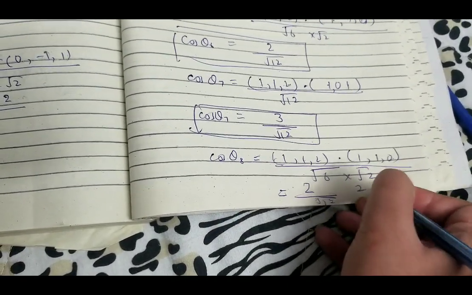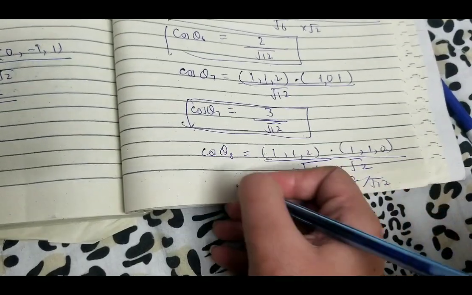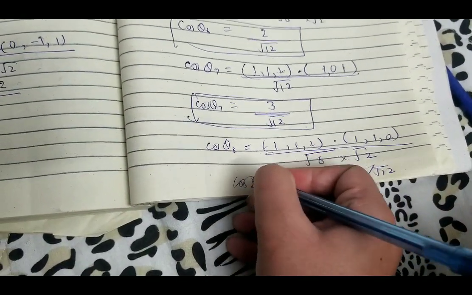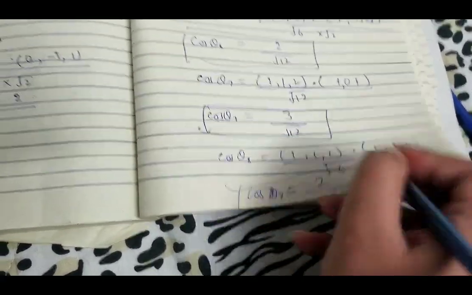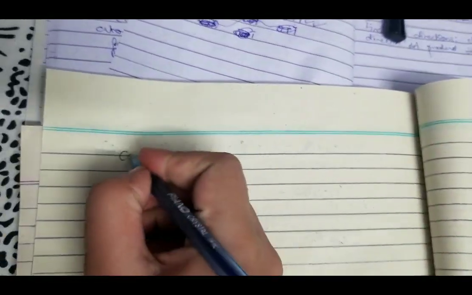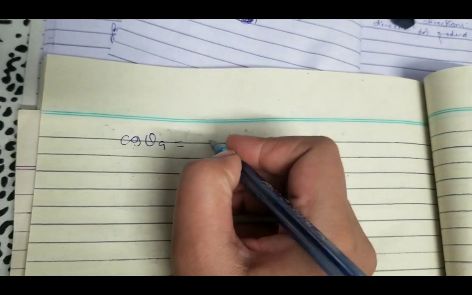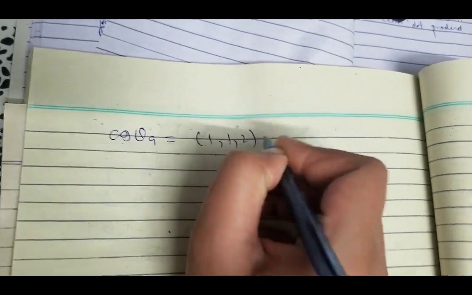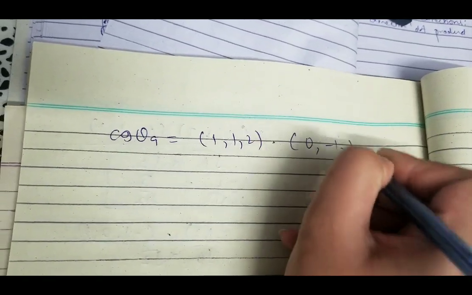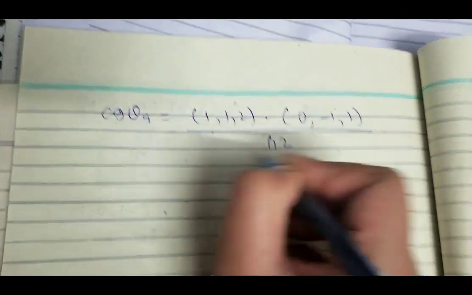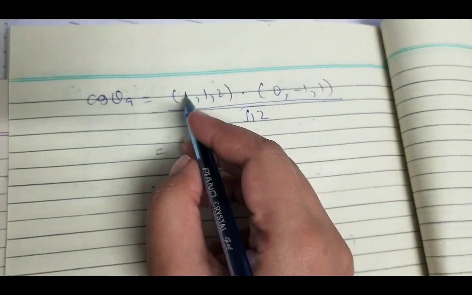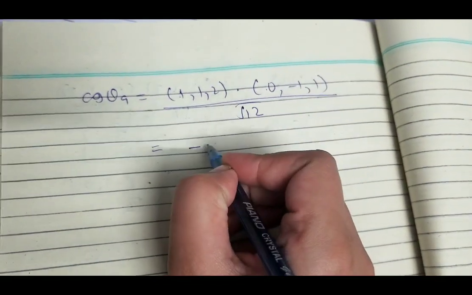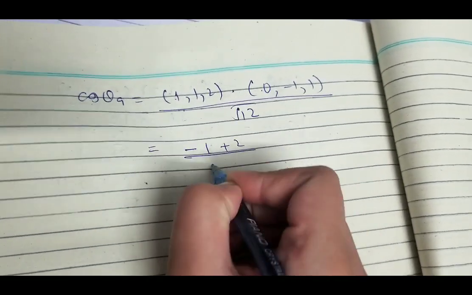This is 2 over root 12. This is cos theta 8. And the last one is cos theta 9. The denominator of every case is similar, so that is why I am writing it directly.